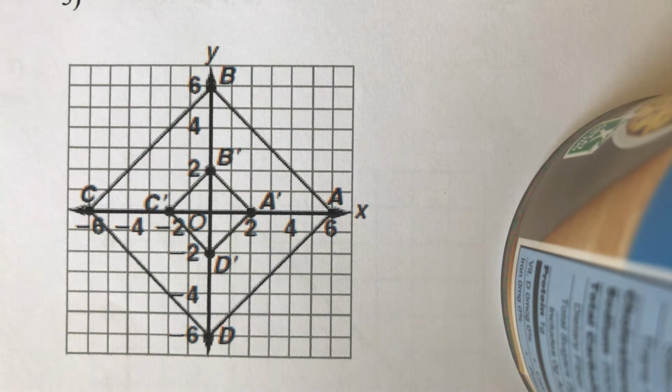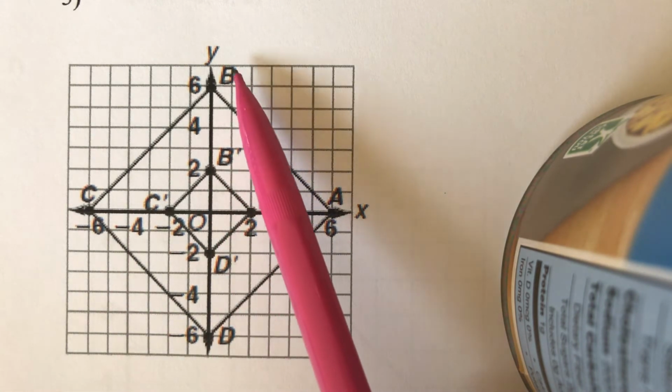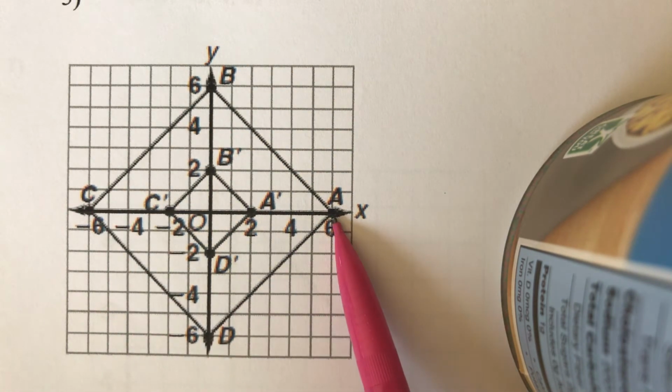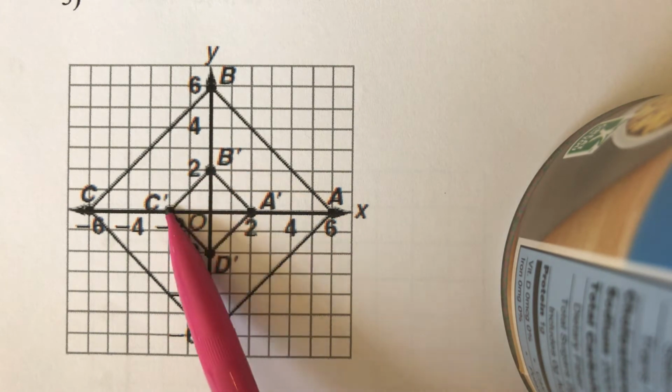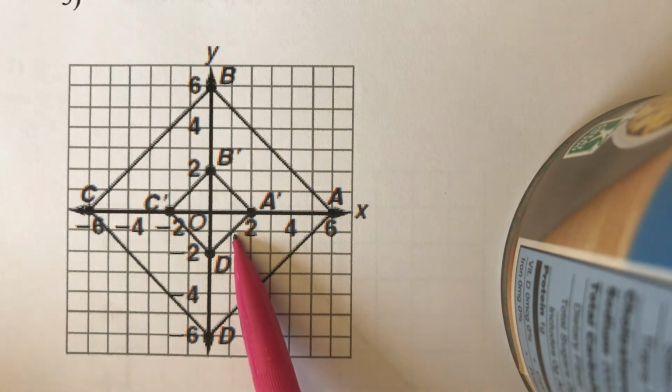And maybe you should decide if it's an enlargement or a reduction first, so then you know if you're looking for a whole number, or a number, maybe not necessarily a whole number, but a number greater than 1, or if you're looking for a number between 0 and 1. Said that backwards. So original's out here. This is our image, so it got smaller. So this is a reduction.